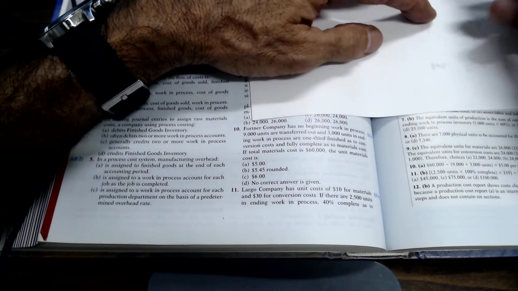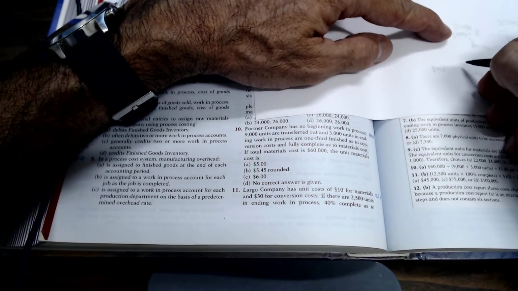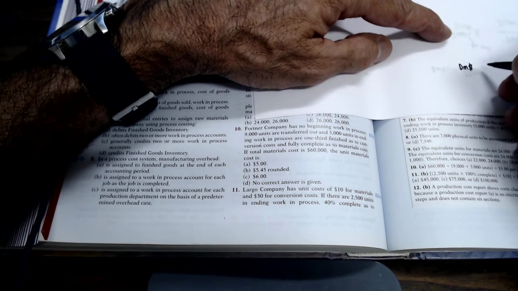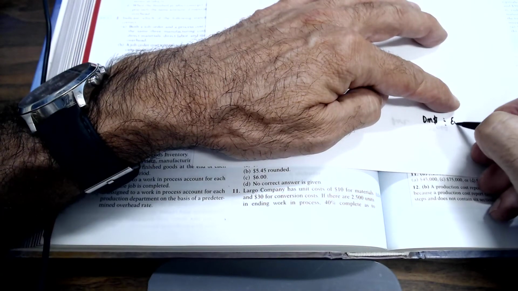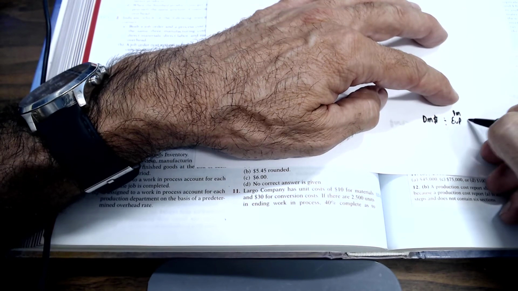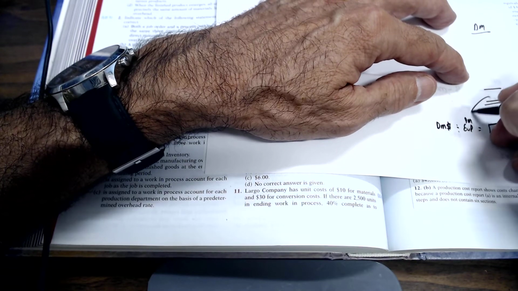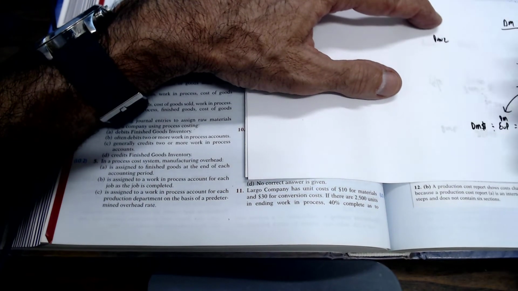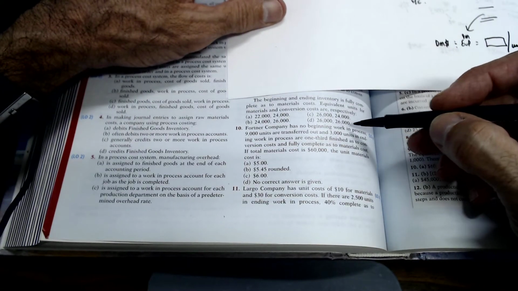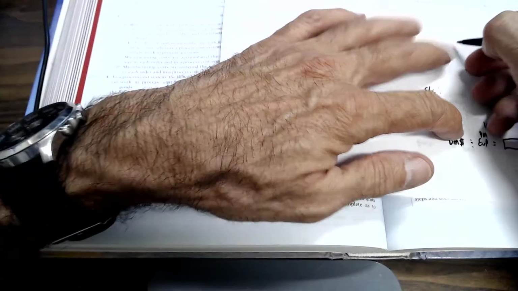Well, here's where I would recognize that in order to get the material cost, I need the direct material total cost divided by the equivalent units of production for direct materials. That's what they're asking for, that per unit cost. So in order to get that, I need the equivalent units of production for direct materials, don't I? I need to know what's done and what's in ending inventory. Done is, let me see, there is no beginning work in process, and 9,000 units are transferred out.